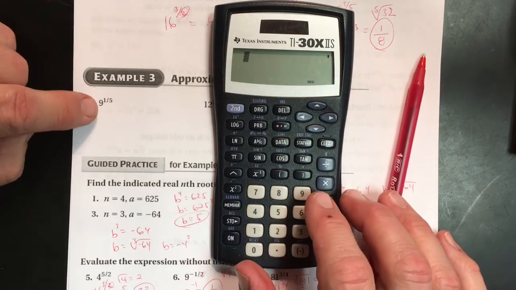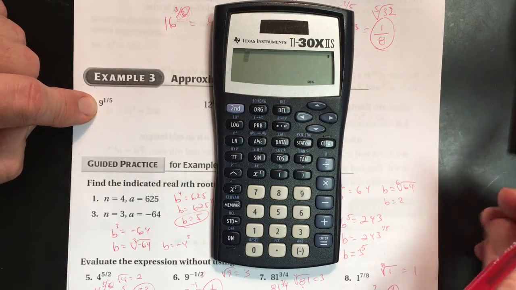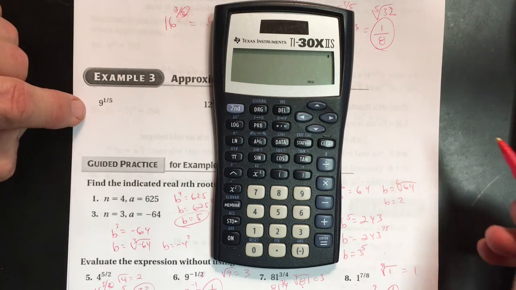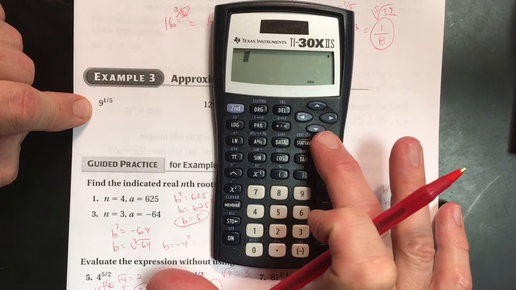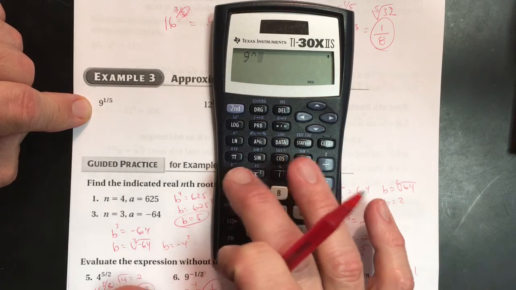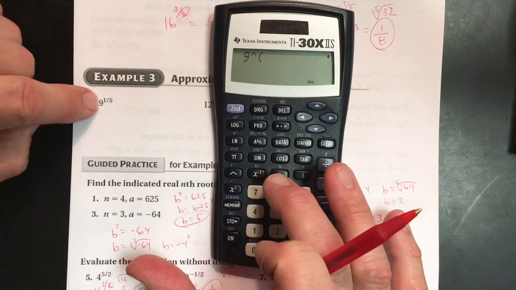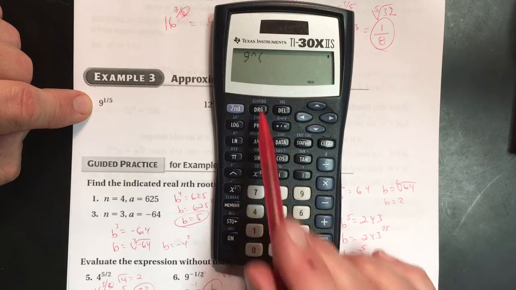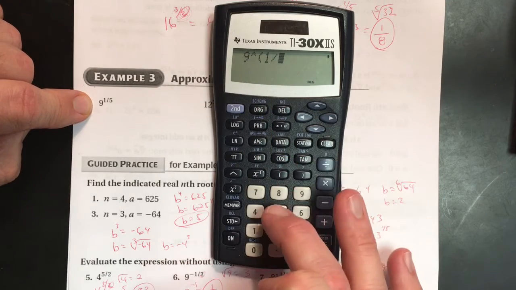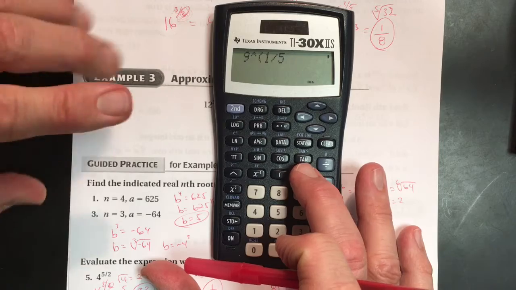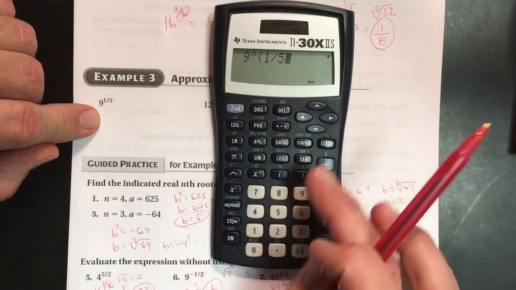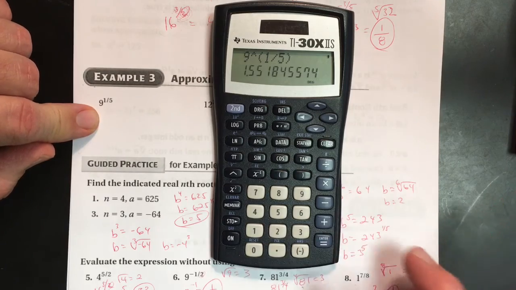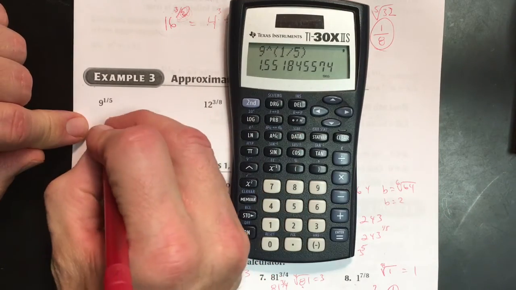So if I want to find the 5th root of 9, it's going to be a small number. I'll clear this first. So 9, hit the caret button, and now in parentheses, 1 divided by 5, close the parentheses, just to make sure you complete this operation first, and enter, and there's 1.55. That sounds about right.